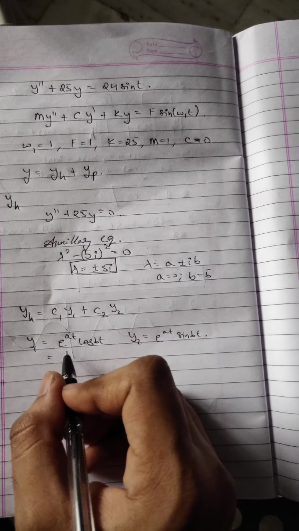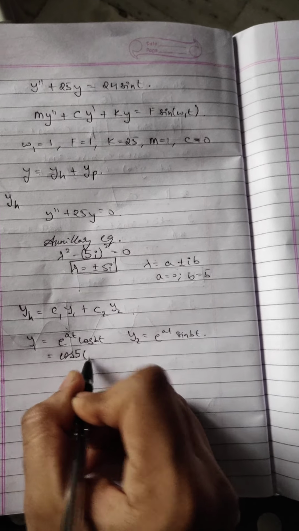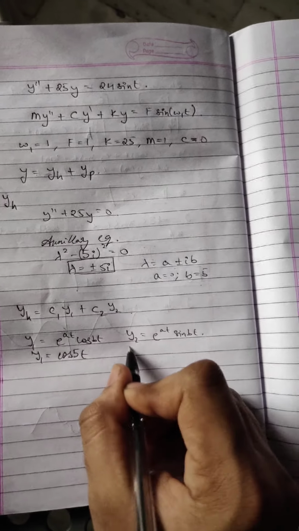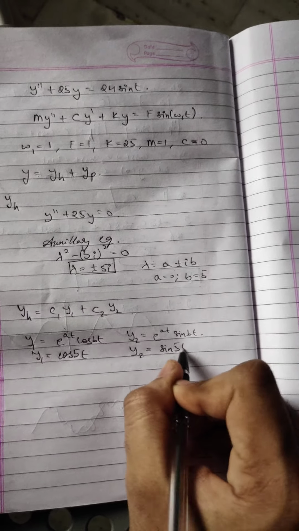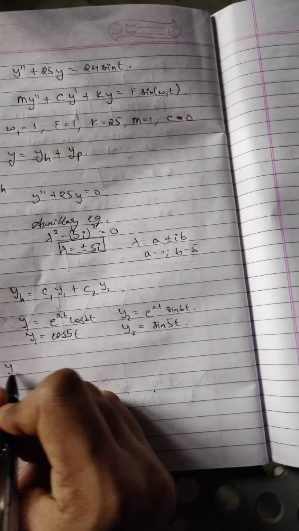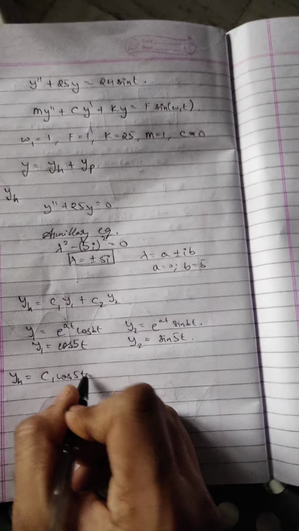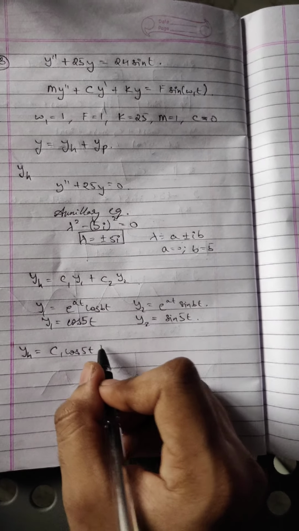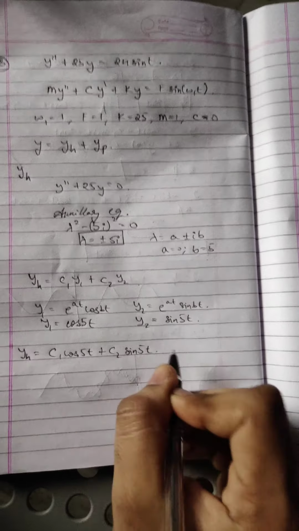Our a is 0, so y1 equals cos 5t, and y2 equals sin 5t. So we have yh equals c1 cos 5t plus c2 sin 5t.